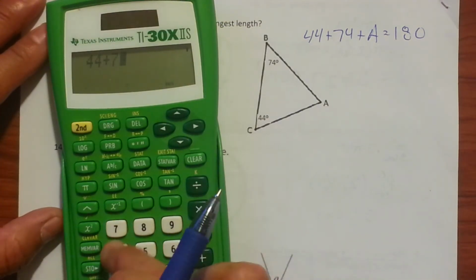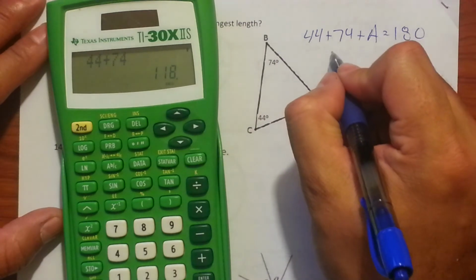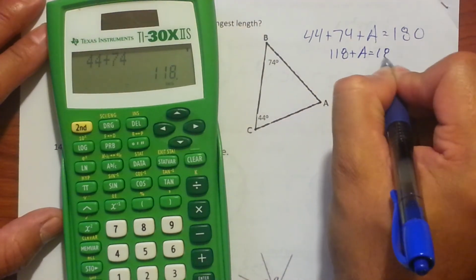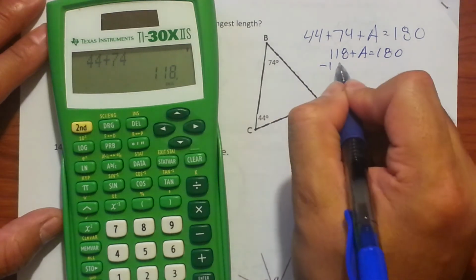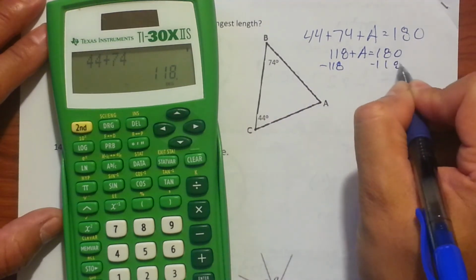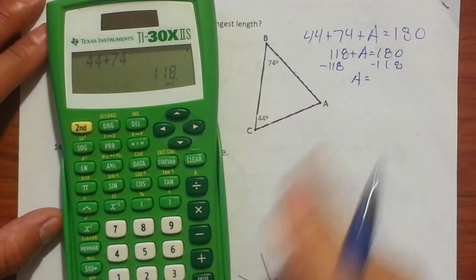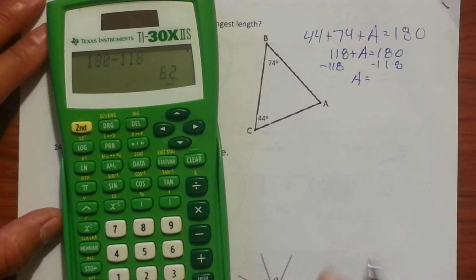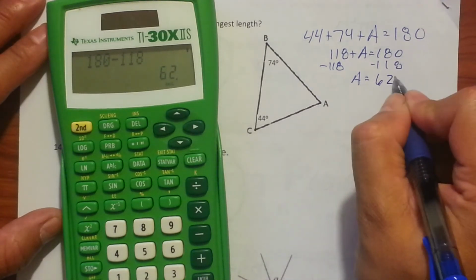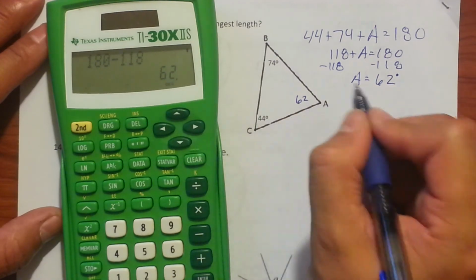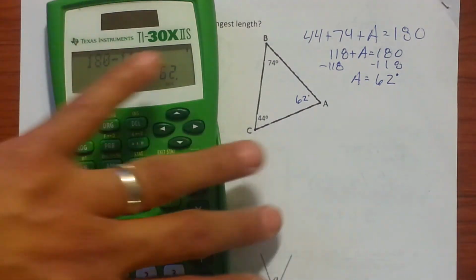44 plus 74 equals 118, plus A is equal to 180. Subtract 118 from both sides. So A is going to be 180 minus 118, which is 62. So A is going to be 62 degrees.